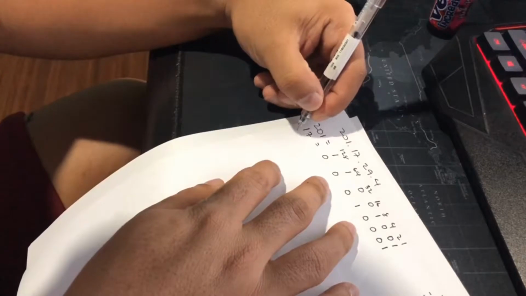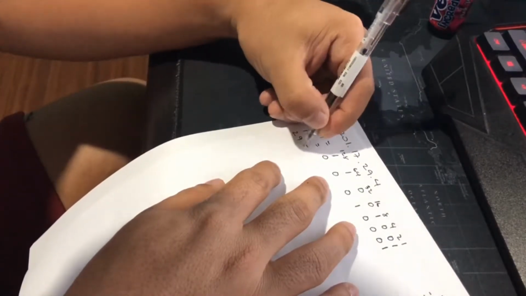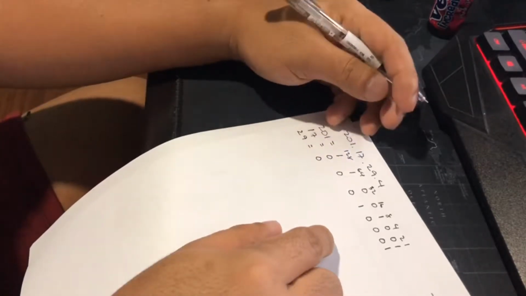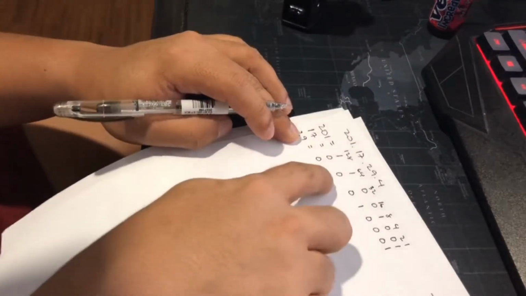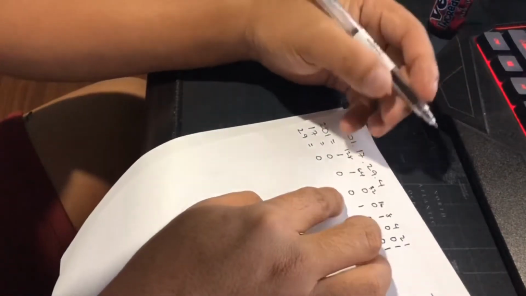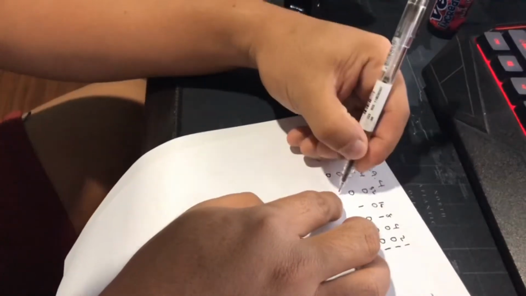Okay, now we're down to 29. So again, 29 minus 128, we're gonna 0 that. So for 29, we're gonna put 0 until 32. 0, 0.